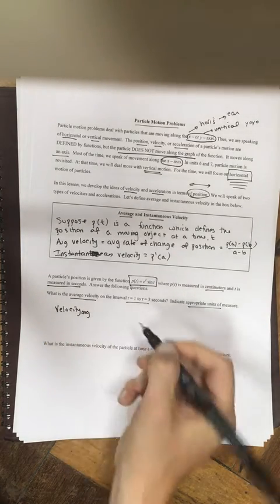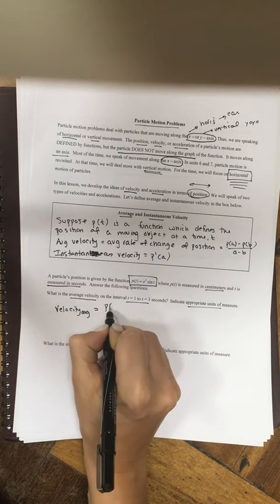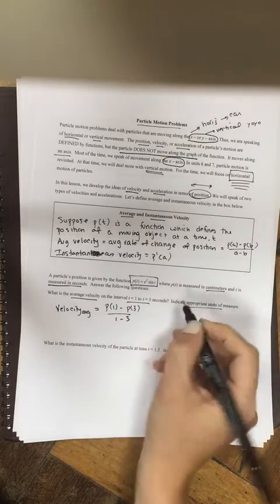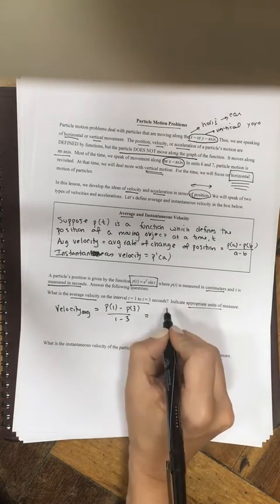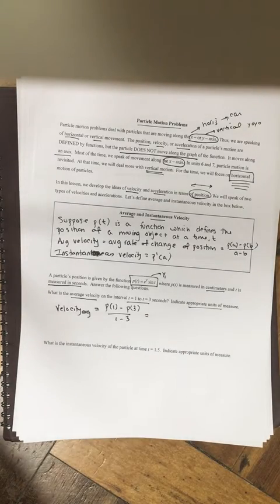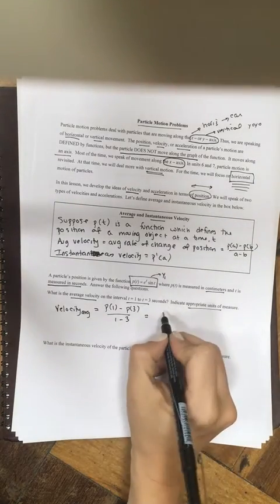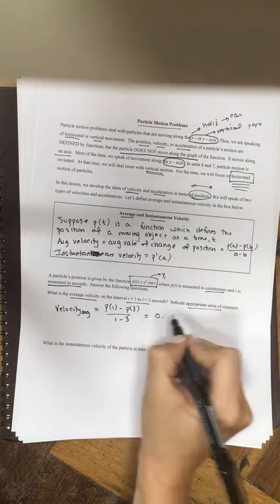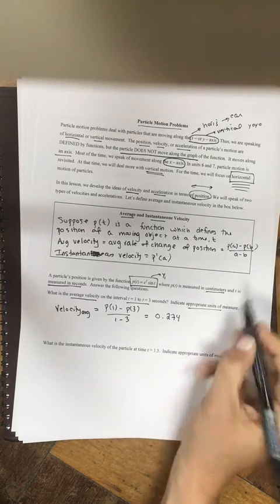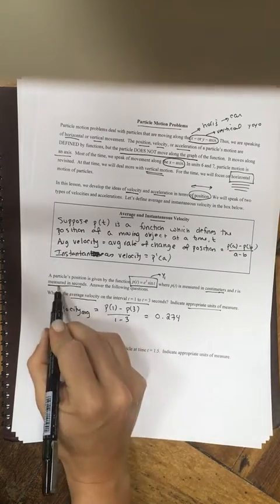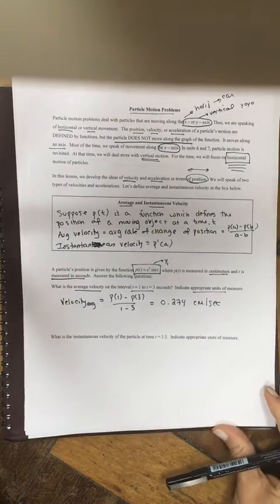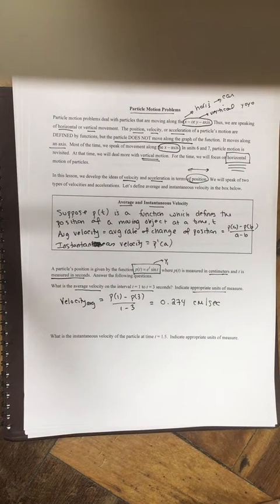So we're trying to find the average velocity. Velocity average is equal to p of 1 minus p of 3 over 1 minus 3. This, of course, would go into the calculator. I'd plug this into my y1. And you can choose to find your average velocity however you see fit. We'll get 0.274, thinking about units, centimeters per second. Average velocity.